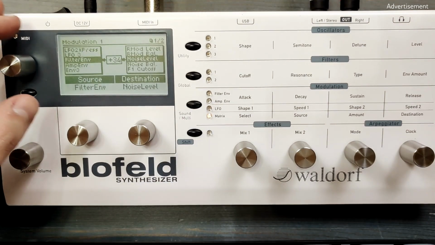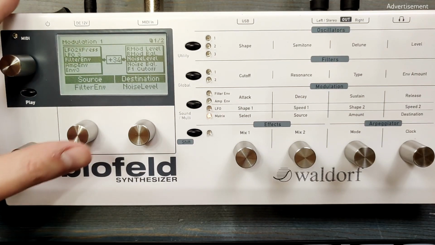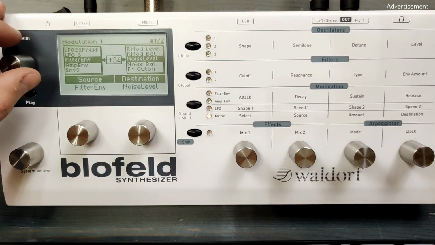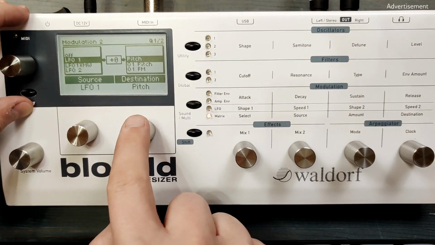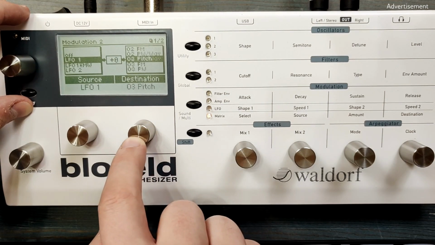So let's go to the modulation matrix. We have the first entry to modulate the noise level to hear something, and the second entry, LFO1, to modulate filter envelope decay.